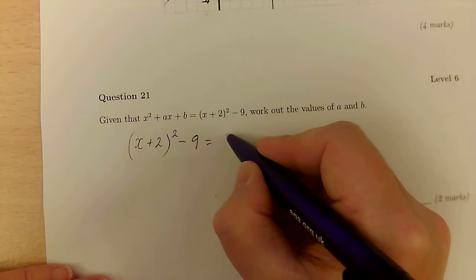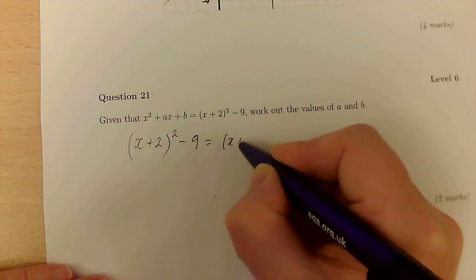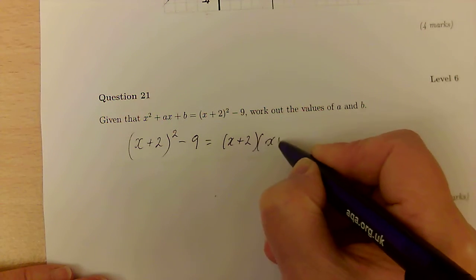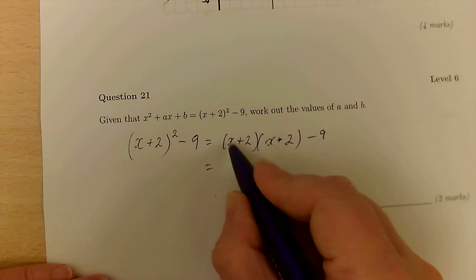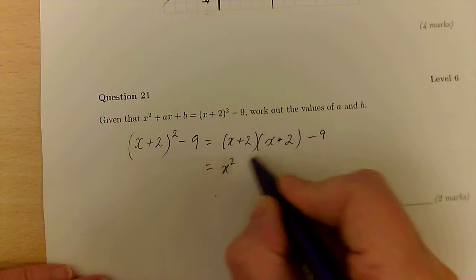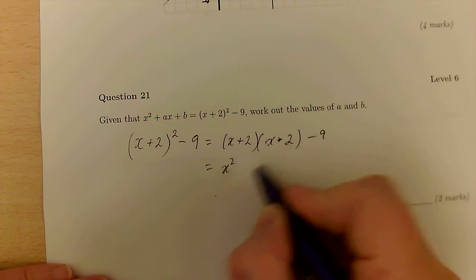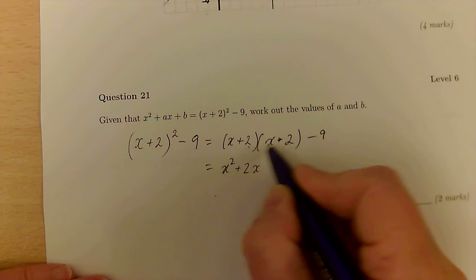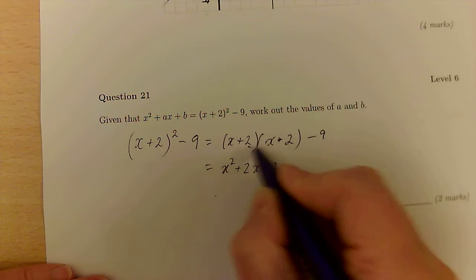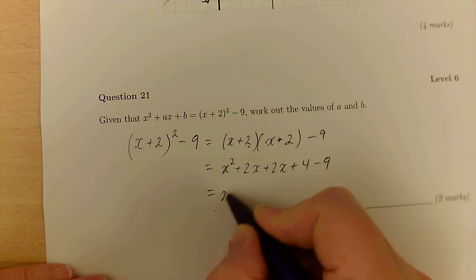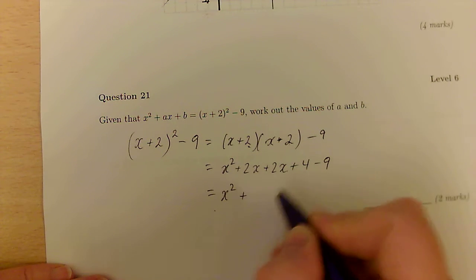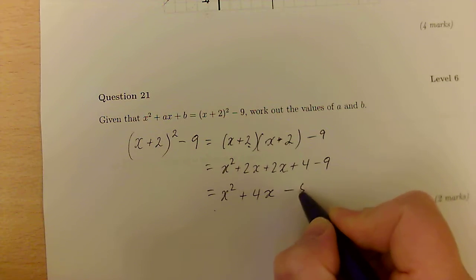X plus 2 squared is x plus 2 times x plus 2 minus 9. X times x, x squared. X times 2, 2x. 2 times x, 2x. 2 times 2 is 4 minus 9. X squared, 2x plus 2x, 4x, minus 5.